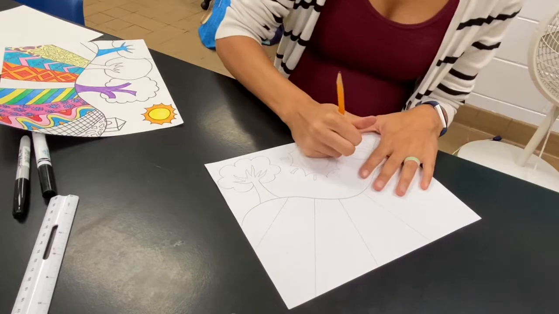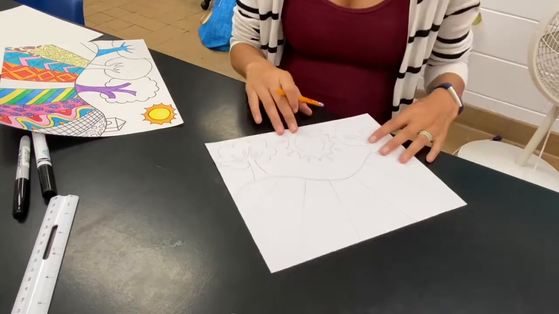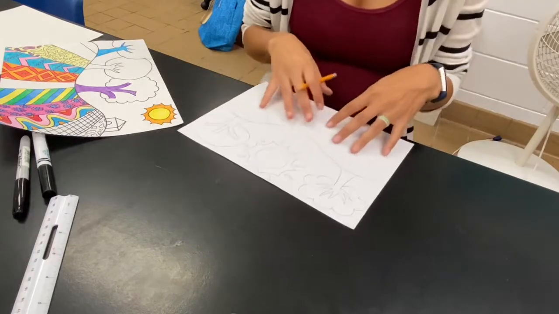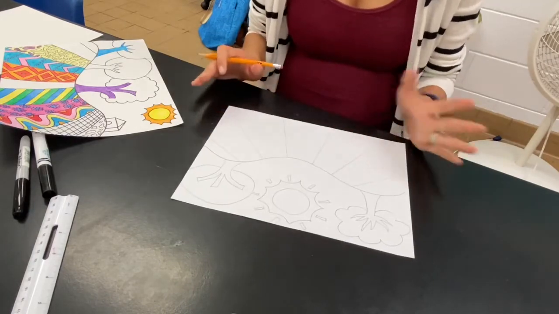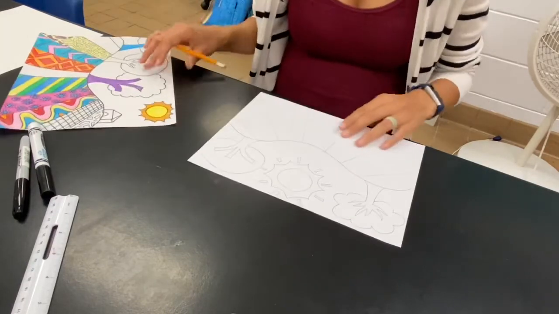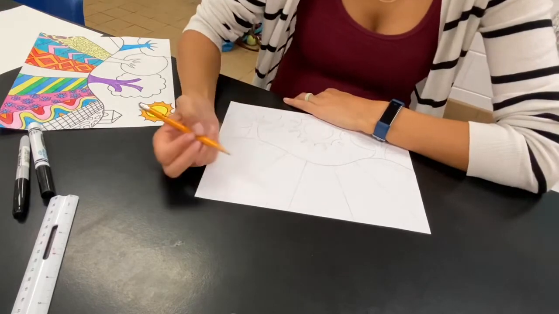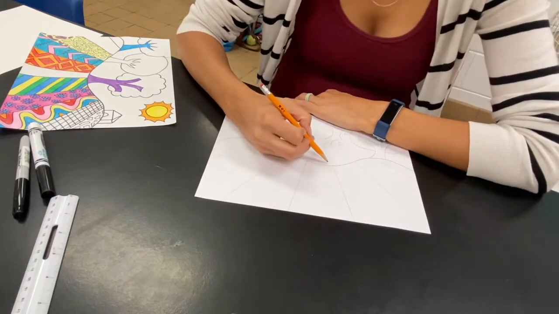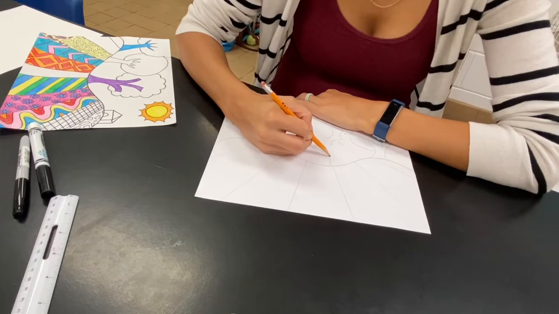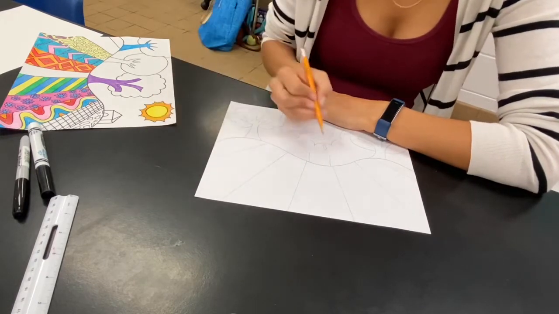Okay. All right, so now I have my trees, I have my sun, I have my horizon line and my rows here. So now if you want to draw a little house, I'm going to show you guys how to do that, a little barn or something like that. I'll put a little barn right here in the middle. So I'll draw upside down so you guys can see it right side up. So the first thing that you're going to do is you're going to make two lines that go straight up.